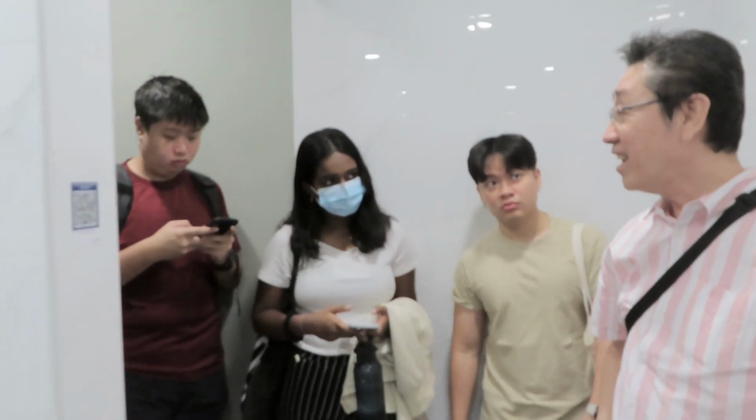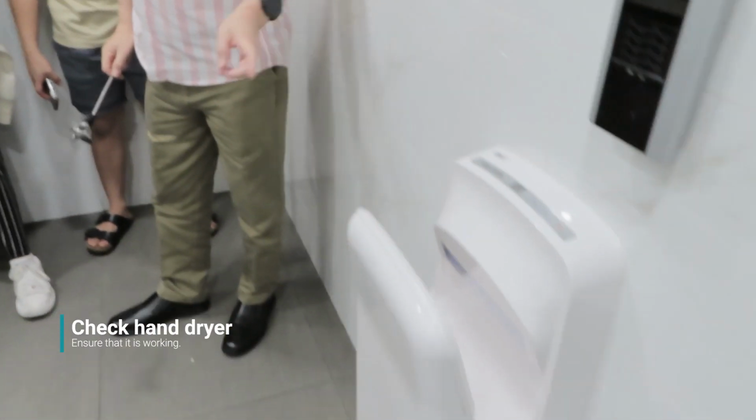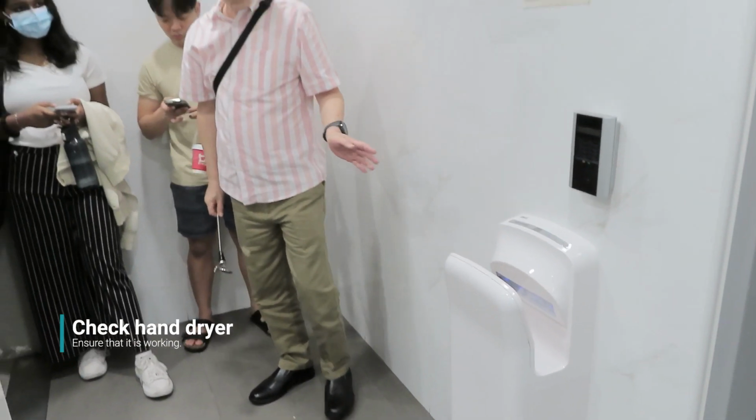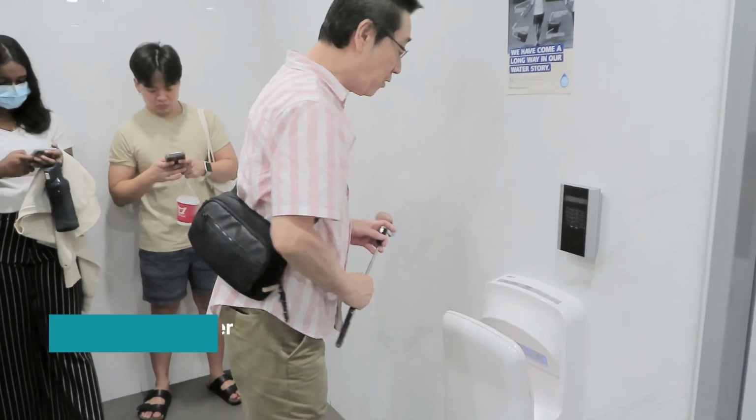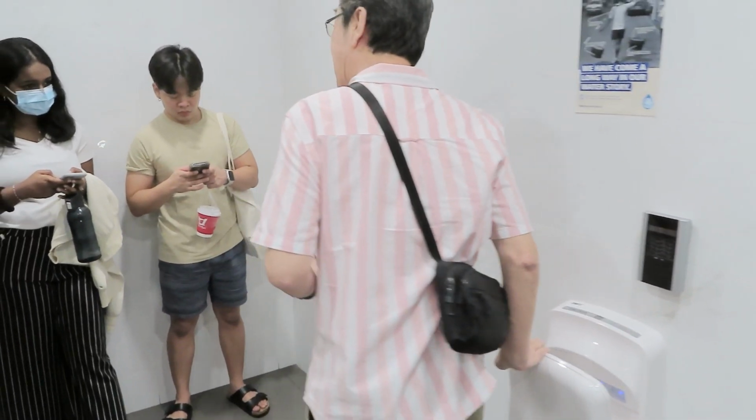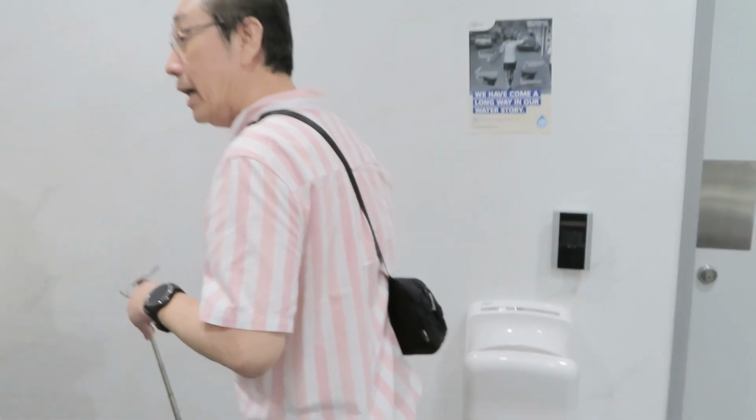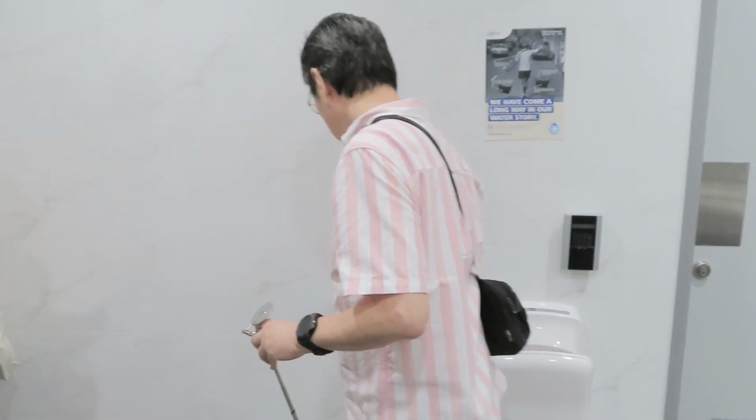Hand dryer. Then you will move forward to check the hand dryer. Right? So when checking the hand dryer is concerned, this is called the wall-mounted type, where you can see it. So you make sure the functionality is working.